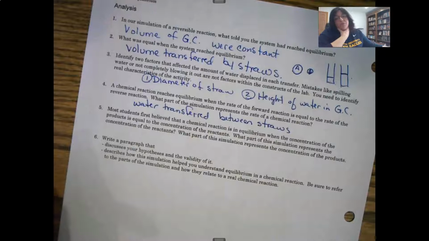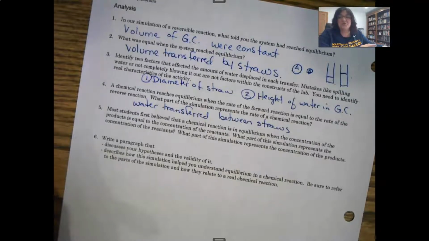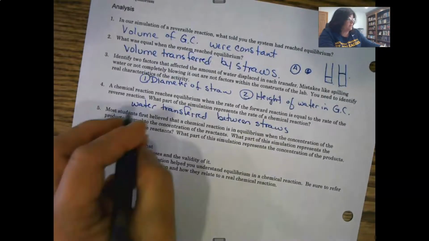Question number 5, most students believed that the chemical reaction is in equilibrium when the concentration of the product is equal to the concentration of the reactants. How many of you predicted that it was going to reach equilibrium at 25 and 25? That's a misconception that I love that you all have, because it really shows that it's not equal, it's constant. So what part of the simulation represented the reactants?